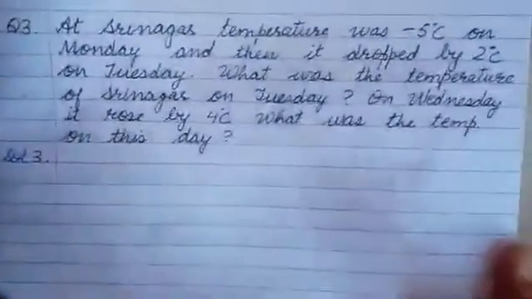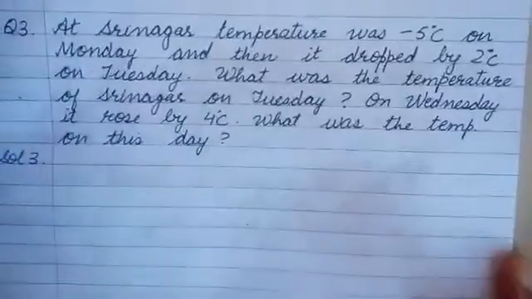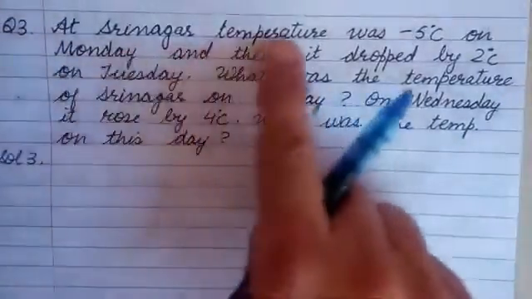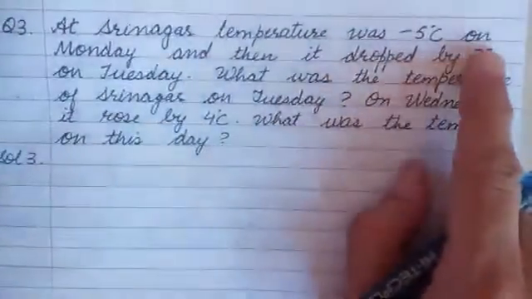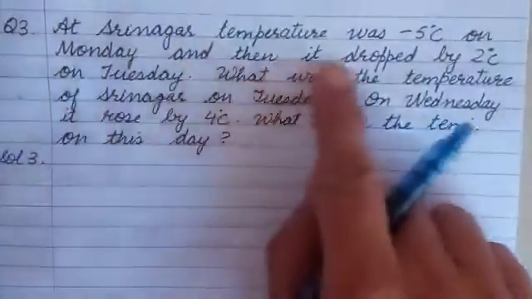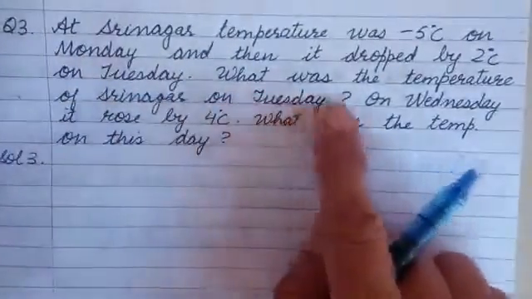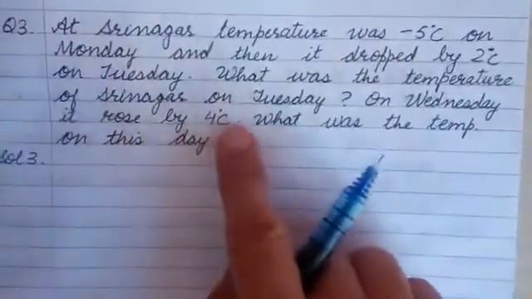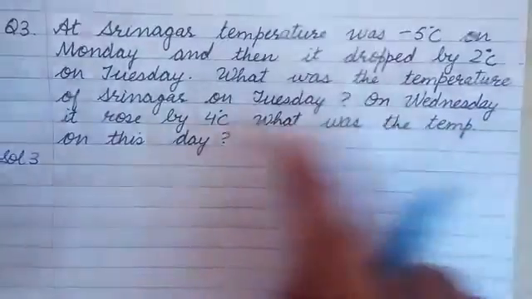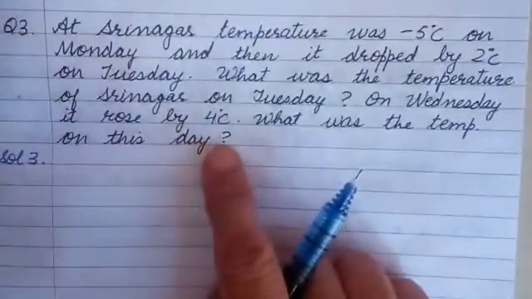Now question number 3. At Srinagar, temperature was minus 5 degrees Celsius on Monday and then it dropped by 2 degrees Celsius on Tuesday. What was the temperature of Srinagar on Tuesday? On Wednesday, it rose by 4 degrees Celsius. What was the temperature on this day?